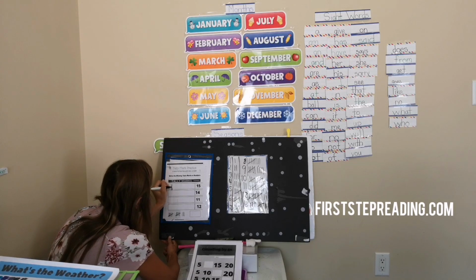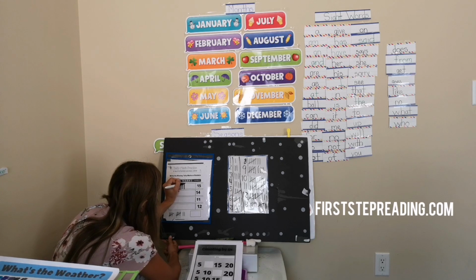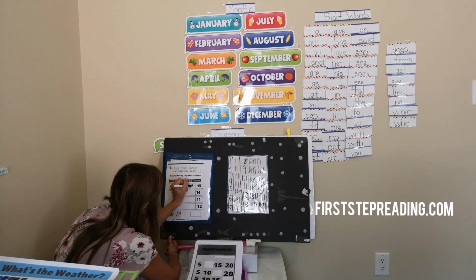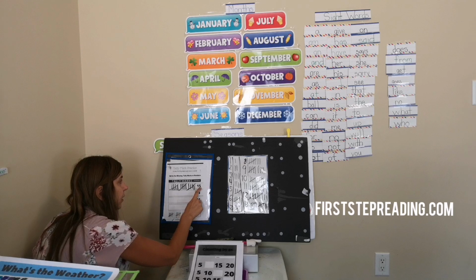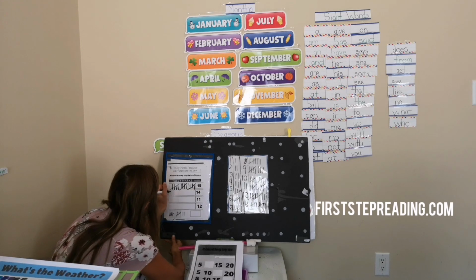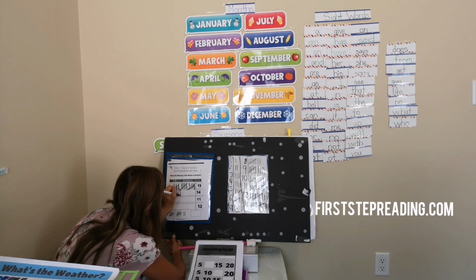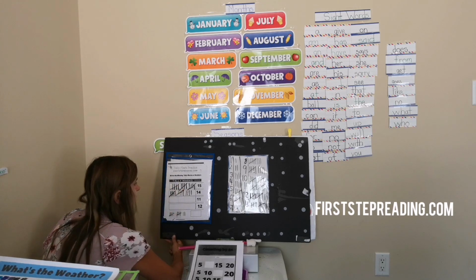15. 1, 2, 3, 4, 5, 6, 7, 8, 9, 10, 11, 12, 13, 14, 15. Okay? They want you to make the tally marks for each of these numbers. 1, 2, 3, 4, 5, 6, 7, 8, 9, 10, 11, 12, 13, 14.